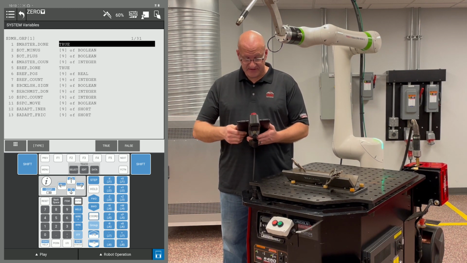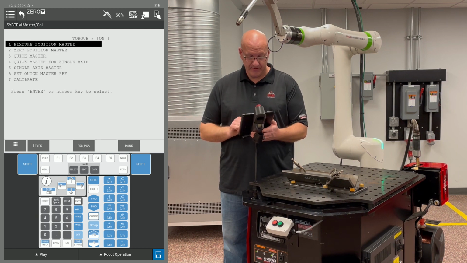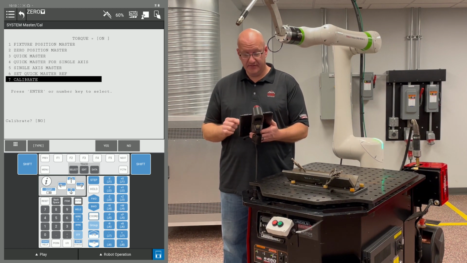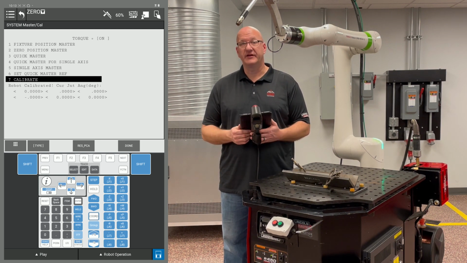So the next step is we want to go to type. We want to go down to Master Cal, number 3. Click on Master Cal. We're going to go down to item 7, which is calibrate. We'll hit enter. It says calibrate. We're going to click yes. And now your robot is calibrated and ready to go.